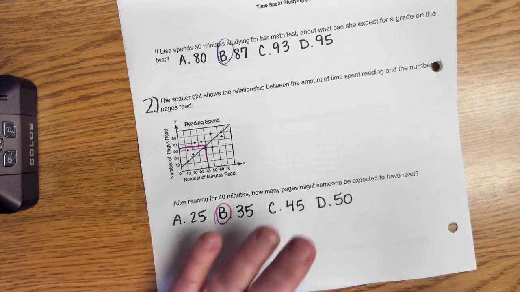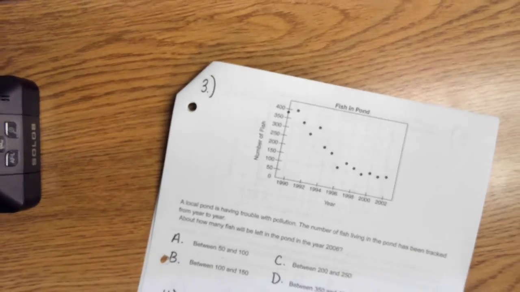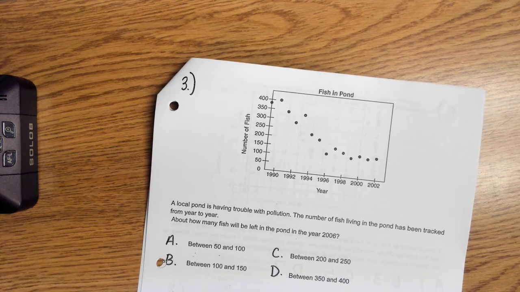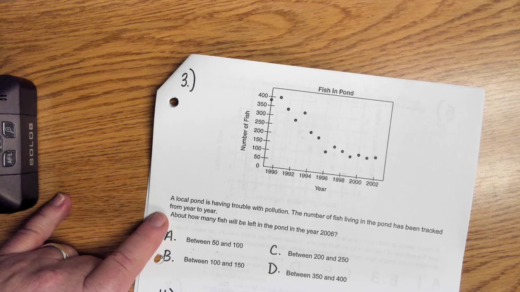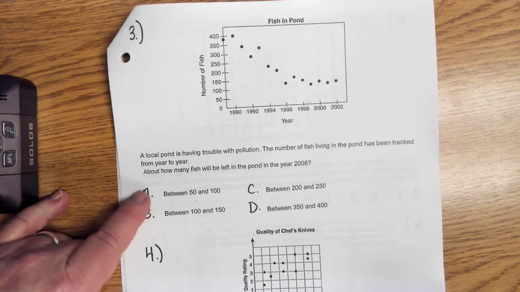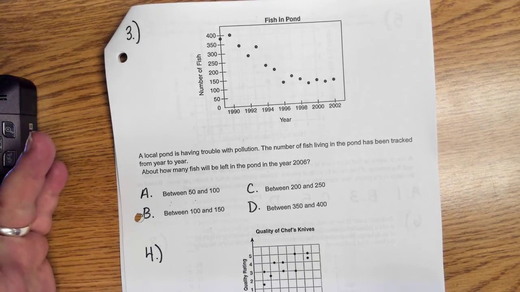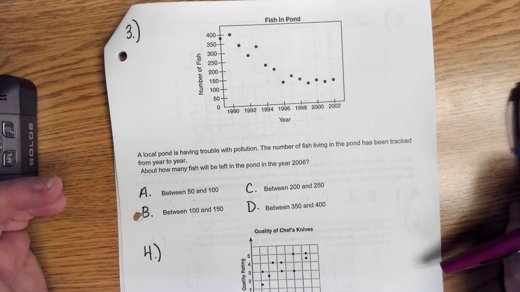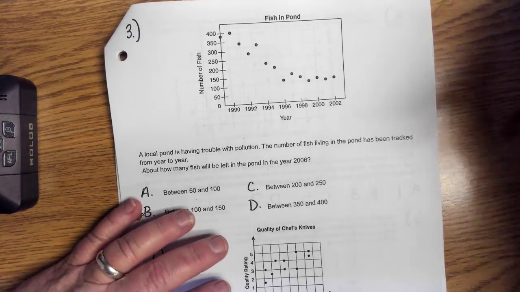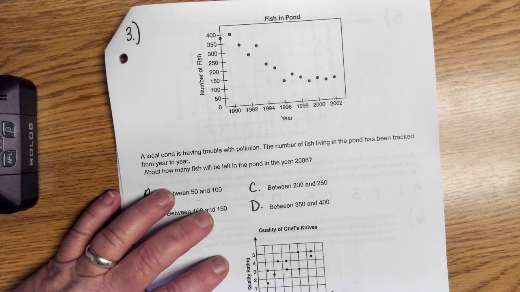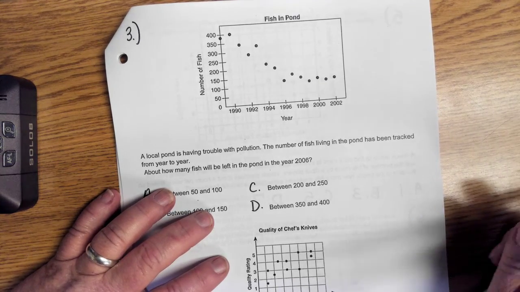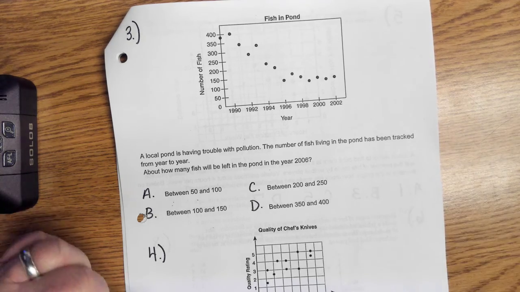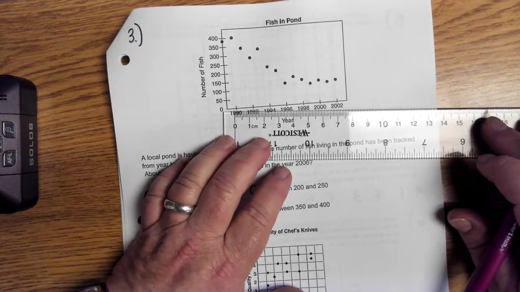Okay? All right. Let's see if there's one we have to draw a trend line. All right. A local pond is having trouble with pollution. The number of fish living in the pond has been tracked from year to year. About how many fish will be left in the pond in the year 2006? Well, what I would do is this.